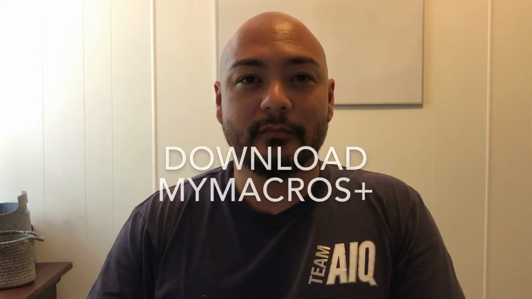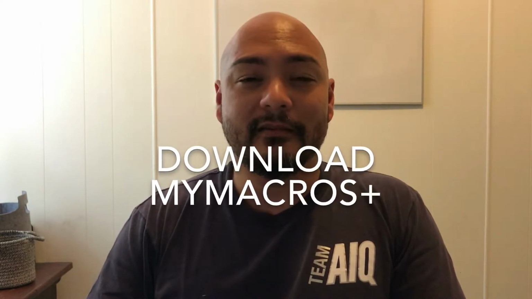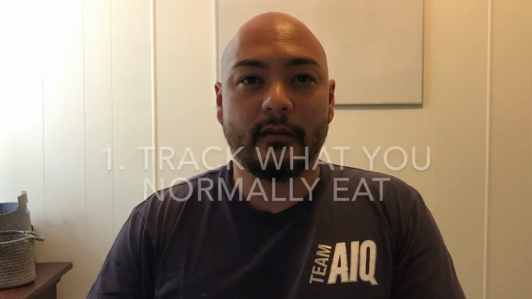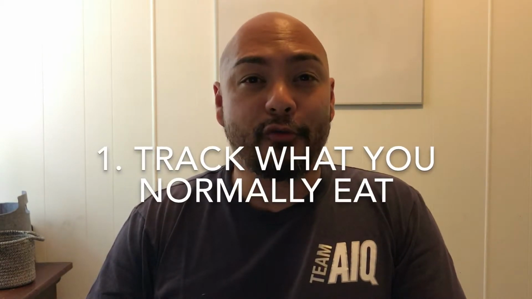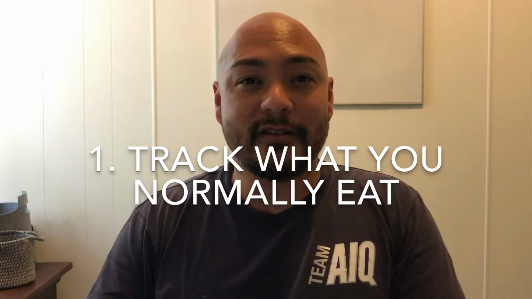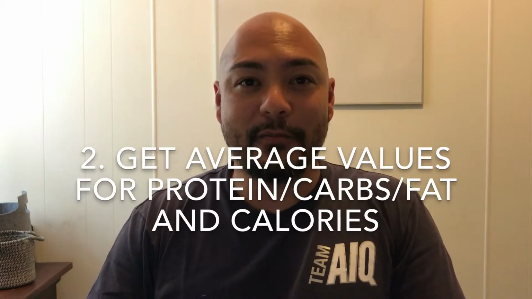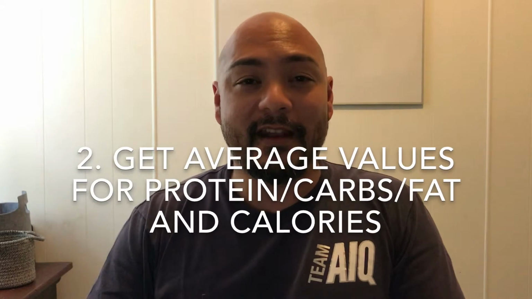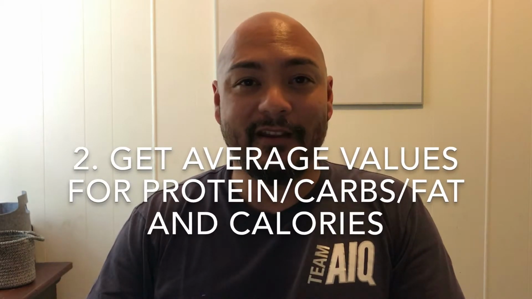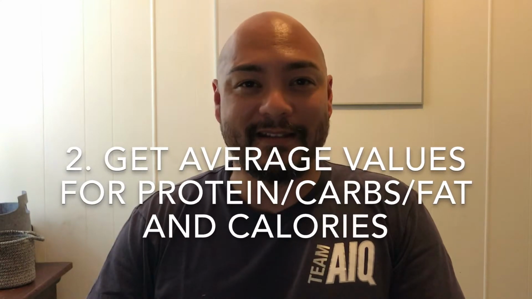Well, it's simple. Download a calorie tracking app like My Macros Plus and go from there. Simply track what you're already eating on a regular basis. Don't make any changes to your diet, just track what you eat normally. That's the first step. Do that consistently for about 5 days to 2 weeks, and that'll give you the averages that you need to work out your current protein, carbs, and fat intake.